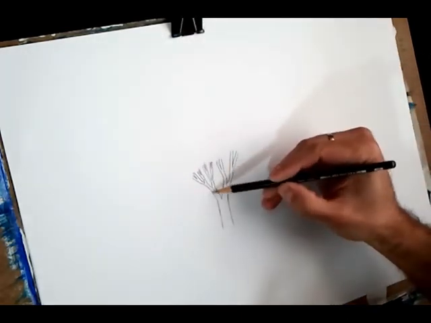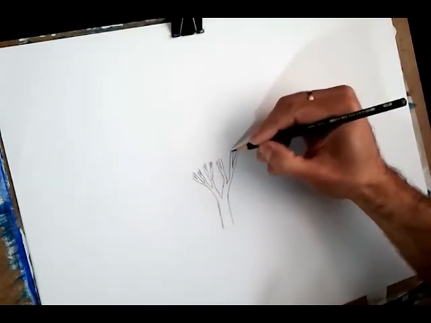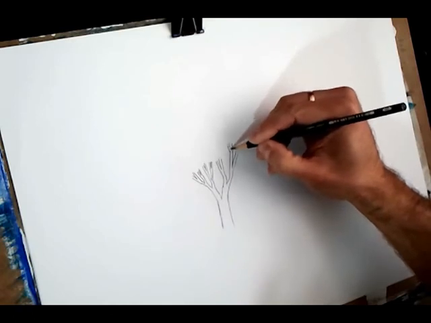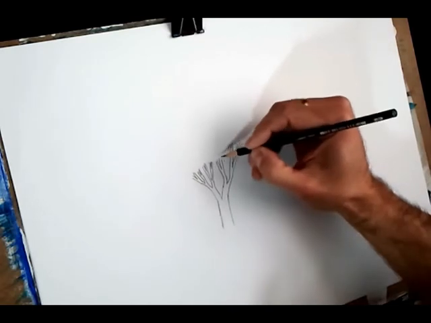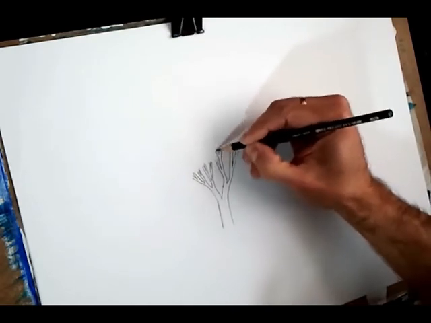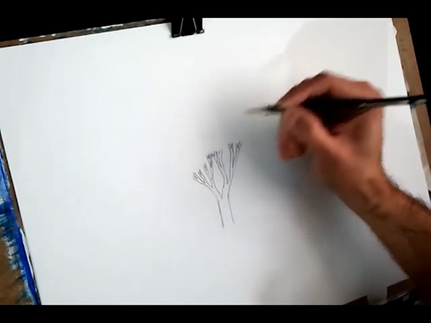Is it a tree? Oh, it's going to be. Now we draw more lines. It's always the same process, a V and two lines. There are many kinds of trees.